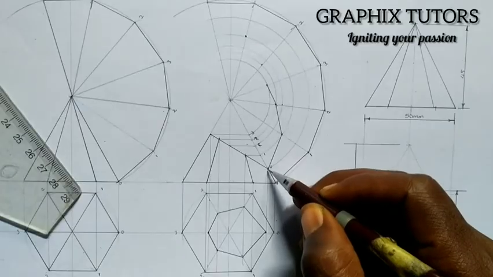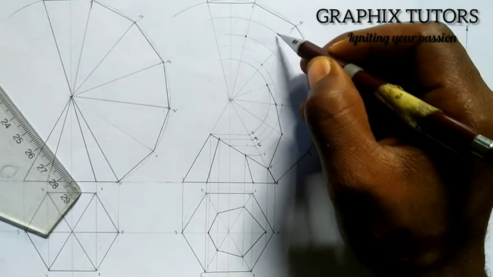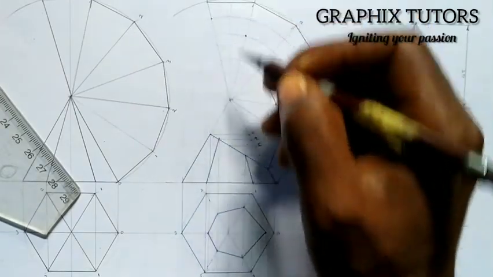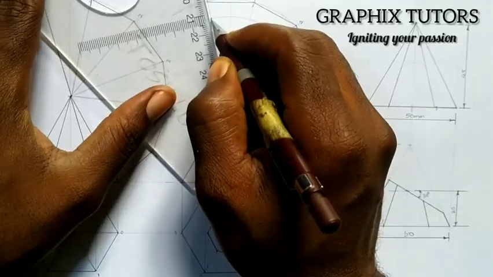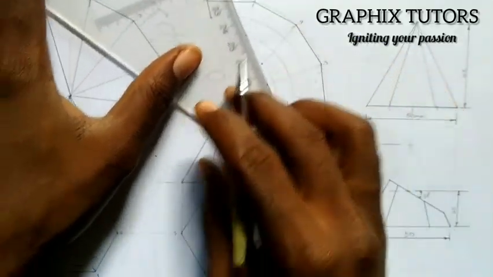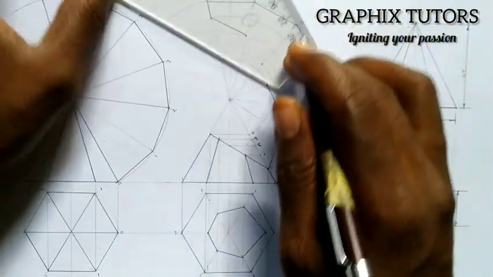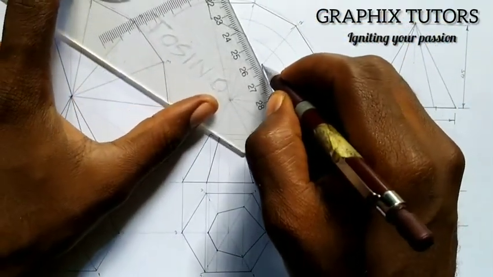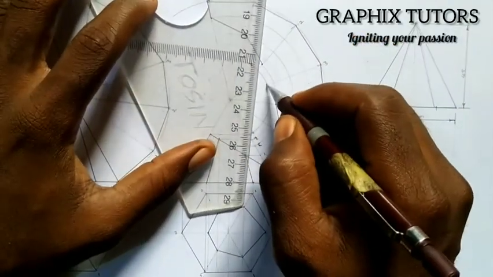Then 0 here, and we'll continue moving. This is the line of 0, 0, 0 until it gets here. So I'll join these points together. U to U, and U to U, and U to U. You'll have this.